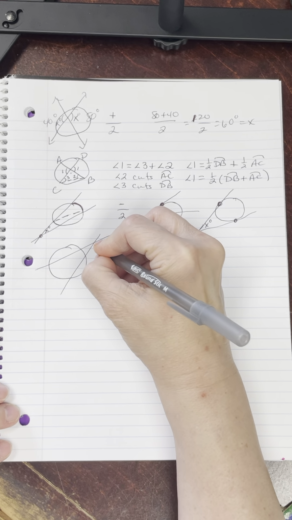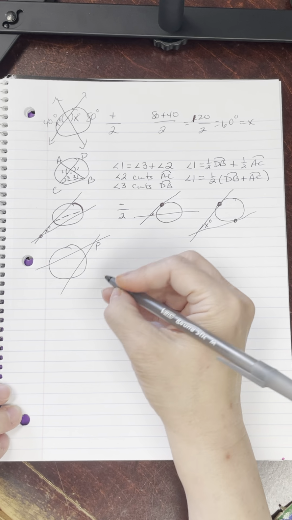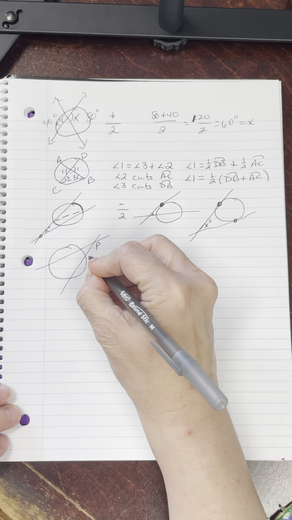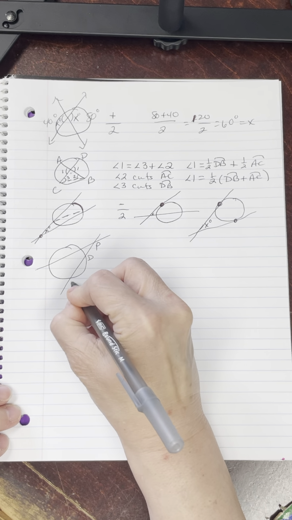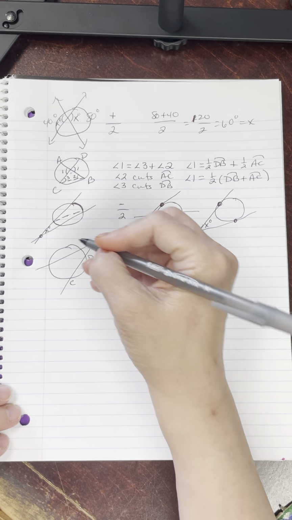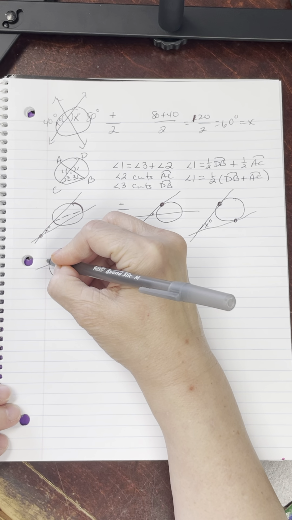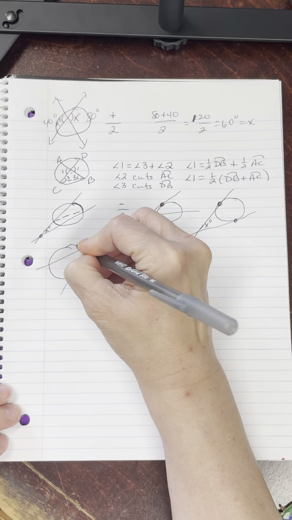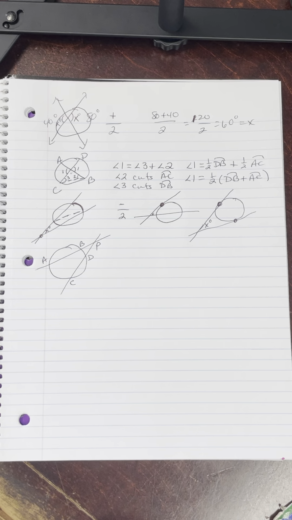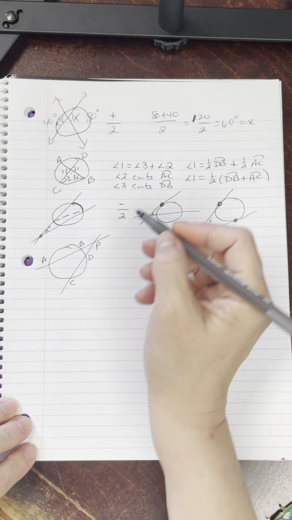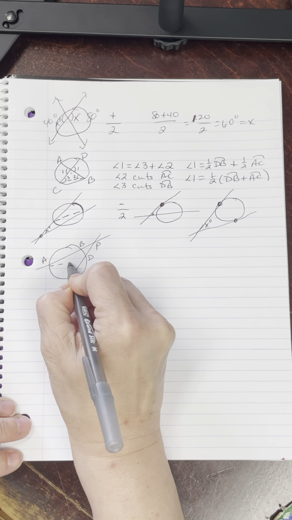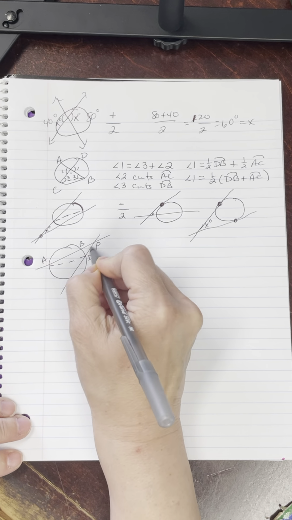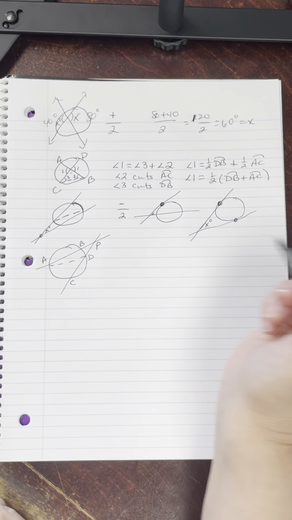All right, so let me go ahead and label them. It's P, and this one is D, and C. B should be the closer one, and A should be the further one. And now that I have that labeled, it's definitely connecting here to form this triangle that contains this outer angle.